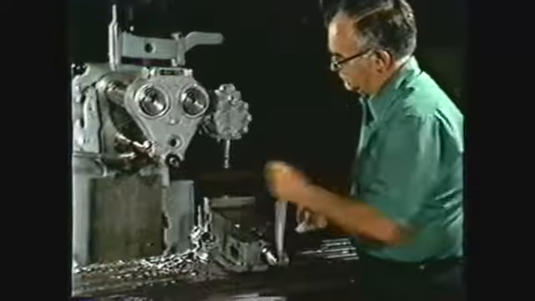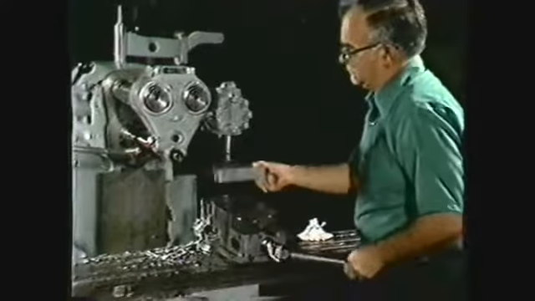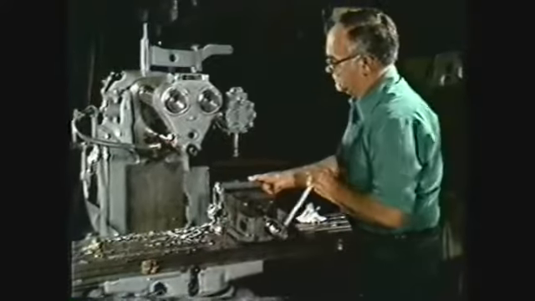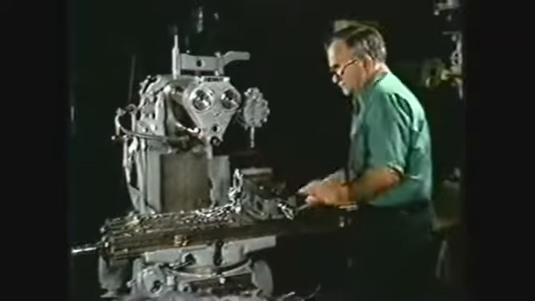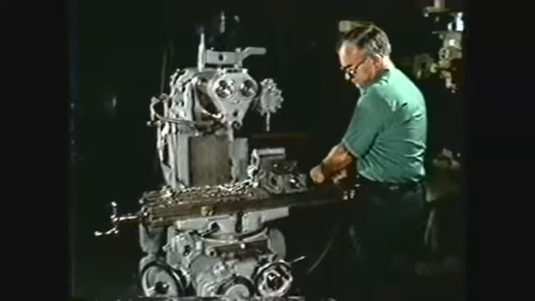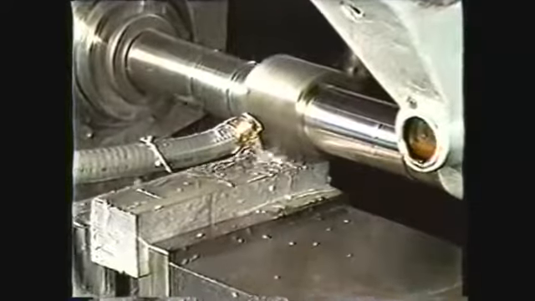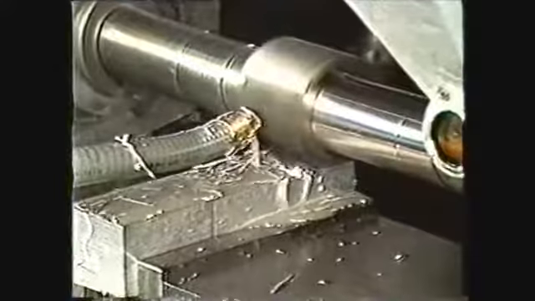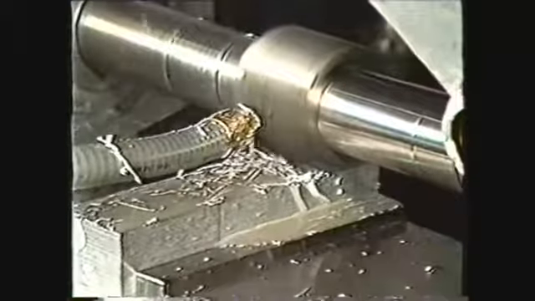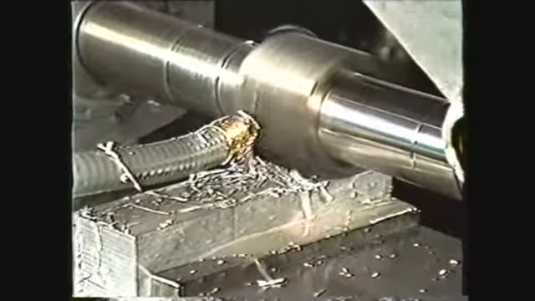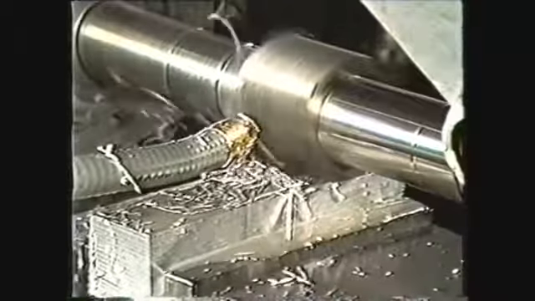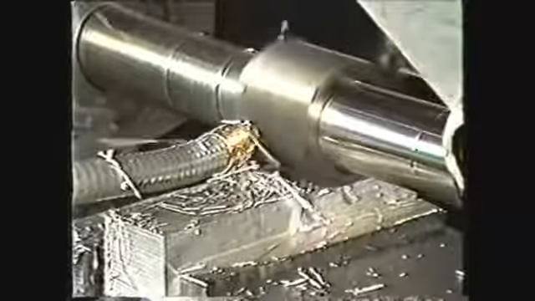If that piece is to be squared, turn it so that the machined surface is against the solid jaw of the vise. Seat the work in the vise again and proceed to rough and finish cut the adjacent side. Continue this procedure around the workpiece until it has been squared.